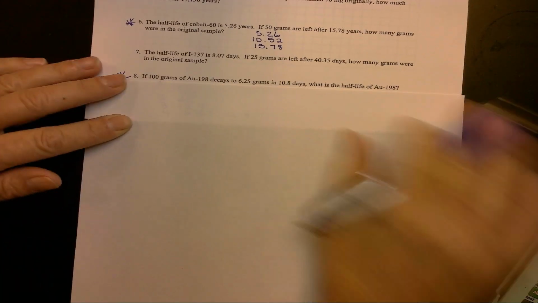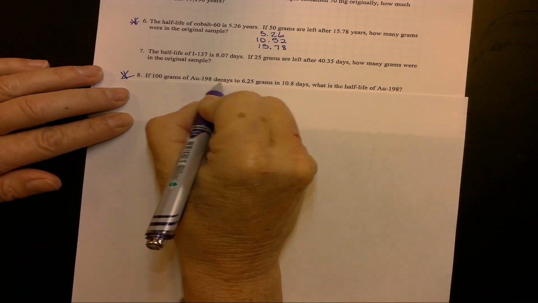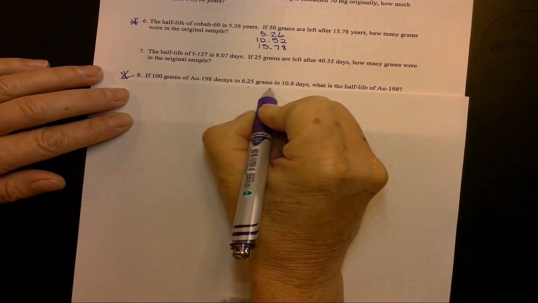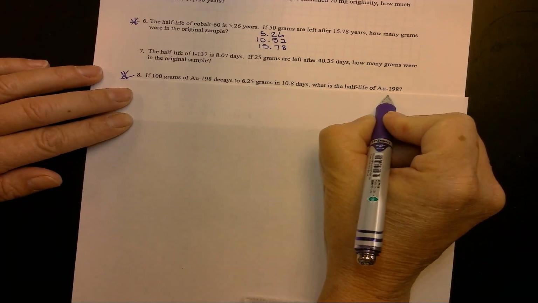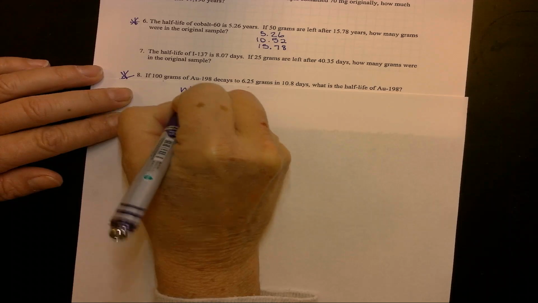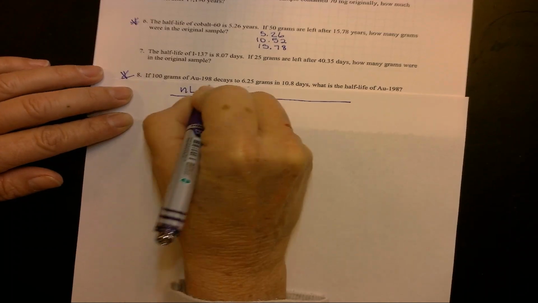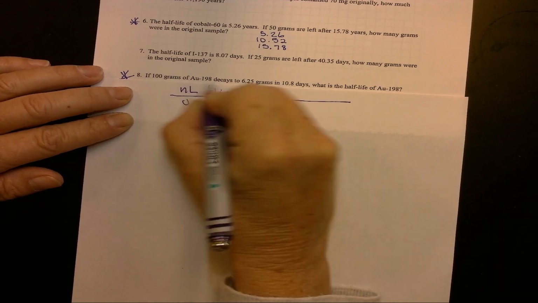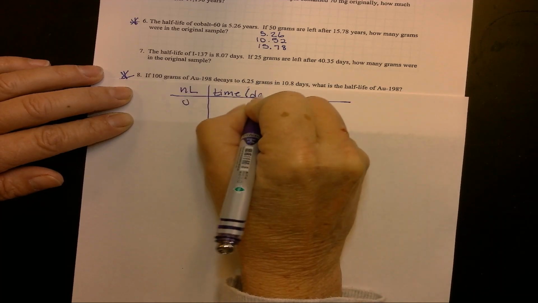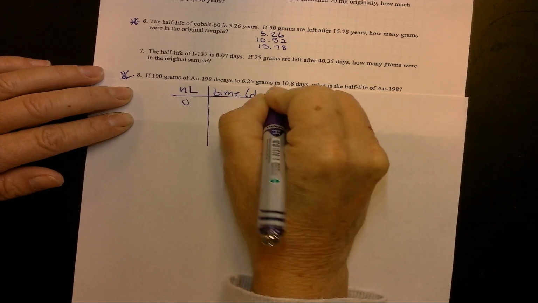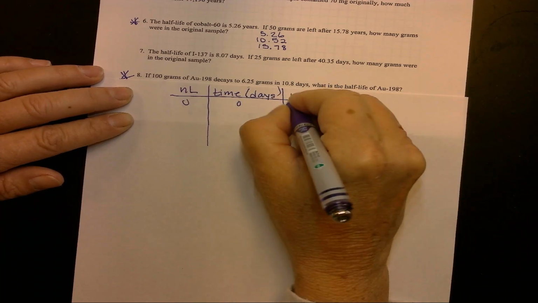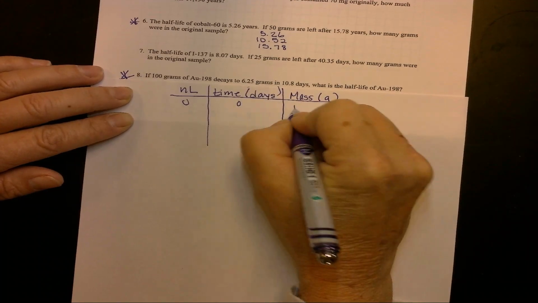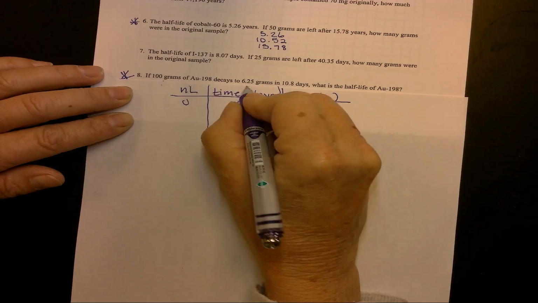Okay, the last example is going to be with gold-198, which is going to decay. 100 grams is going to decay to 6.25 grams in 10.8 days. What is the half-life? So we have half-life, which is 0 at the start. Same chart, time in days, which is 0 at the start, and then mass remaining, which is going to be in grams, and we start at 100 because it says right here 100 grams decays to 6.25.